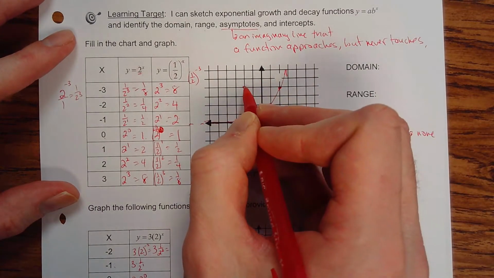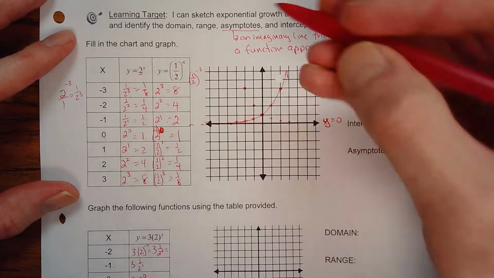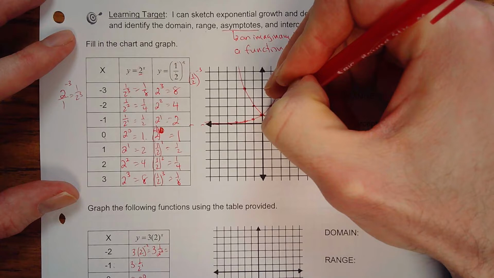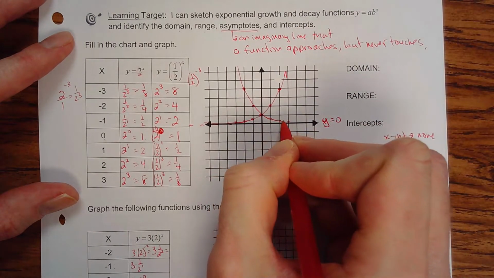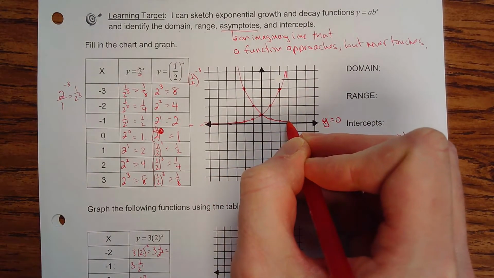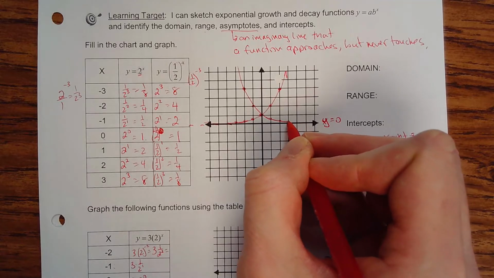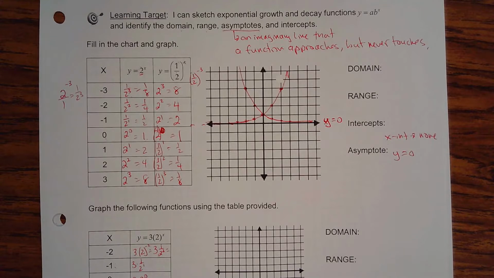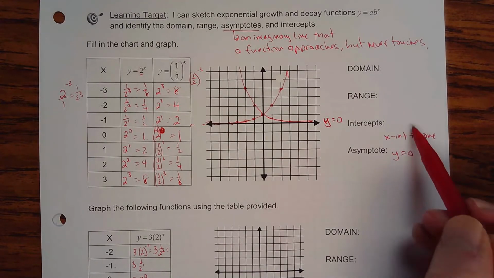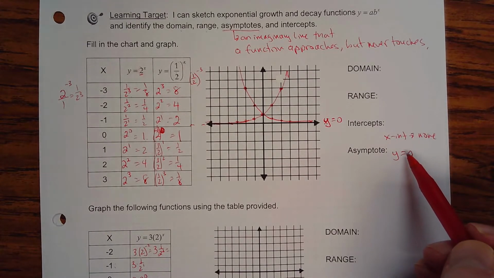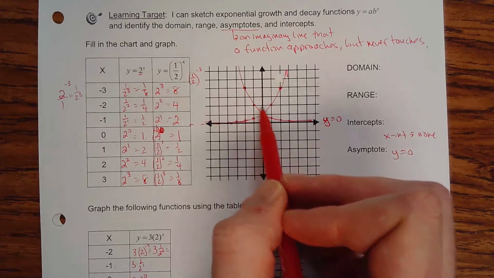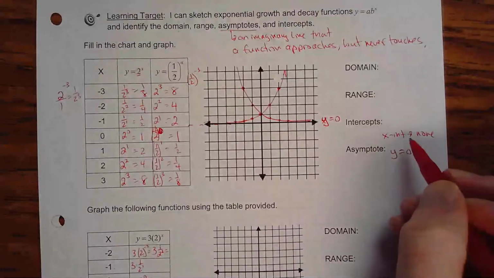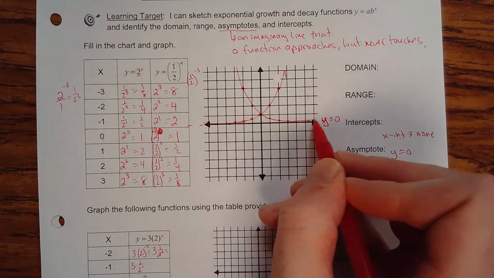Okay, so this guy, it would keep going up to the left. It's going to go off the chart. But as I come to the right, I'm taking half of the previous amount as I go to the right. So if I continue to take half of something, I'll always have something left over. It never actually touches the x-axis. So these answers over here apply to both. This one has an asymptote of y equals 0. This one has an asymptote of y equals 0. The x-intercept is none. It never touches the x-axis.